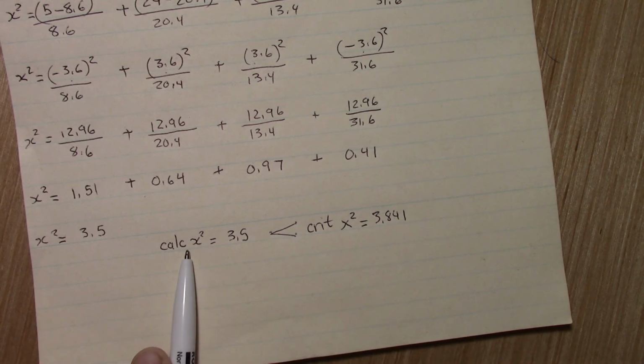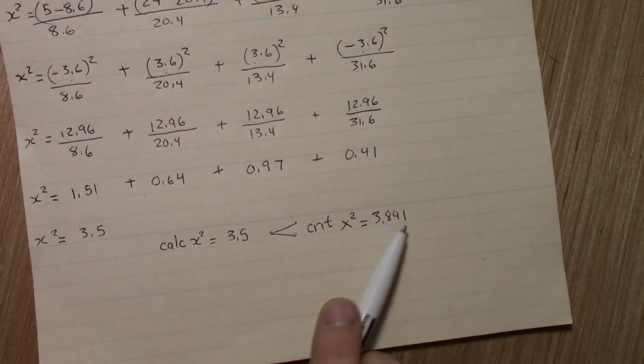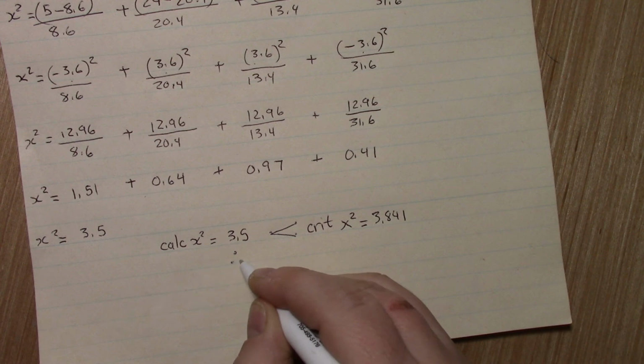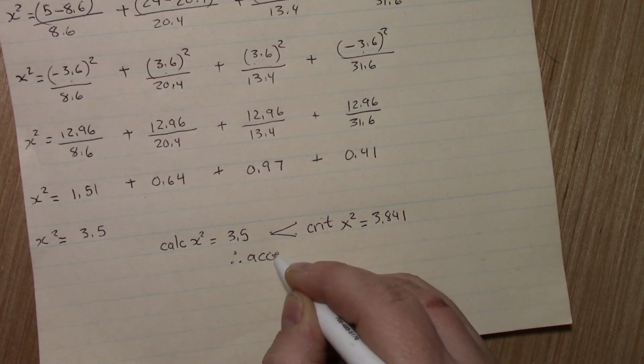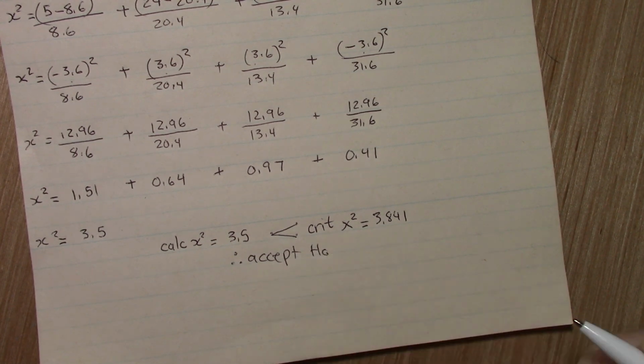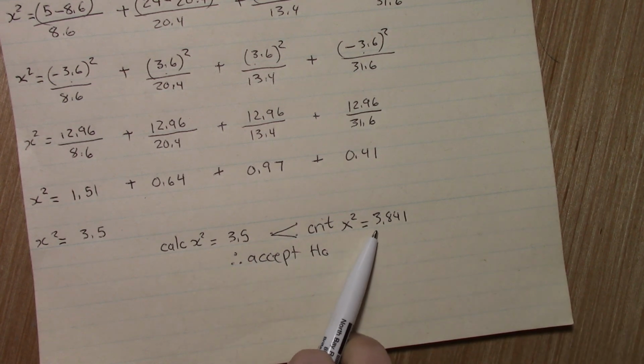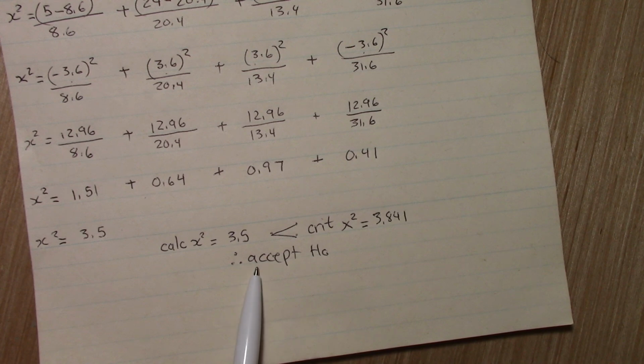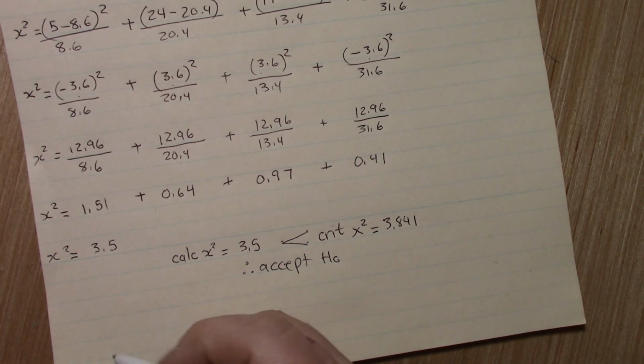So calculated chi-squared is less than critical chi-squared. Therefore, we accept our null hypothesis. Now it's not less than by a lot, but it still is less than, which means we accept our null hypothesis.